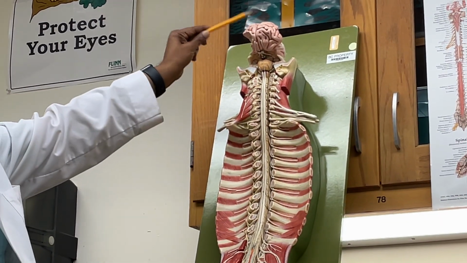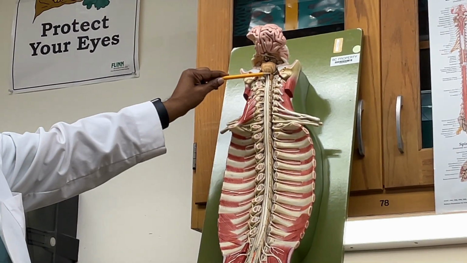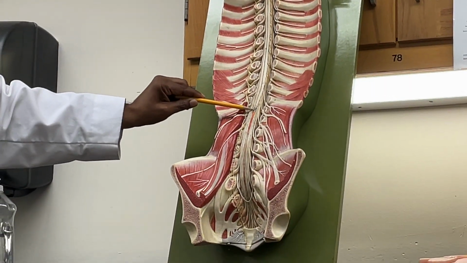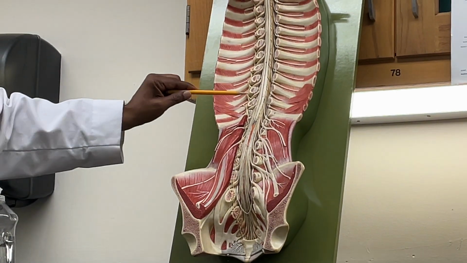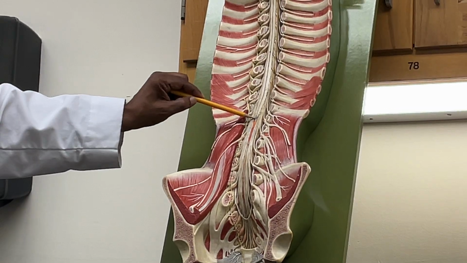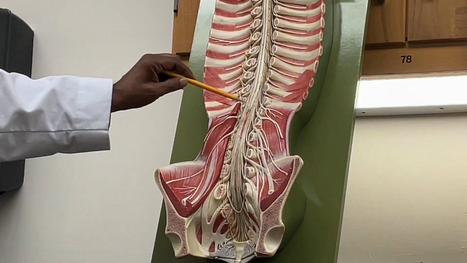So this is the brain. This is the brain stem, and this is where the spinal cord is starting. The spinal cord goes all the way down to L2. And this area where it ends, it's like a cone. It's called the conus medullaris. So that's the conus medullaris, and it usually ends at L1 or L2 in that area.